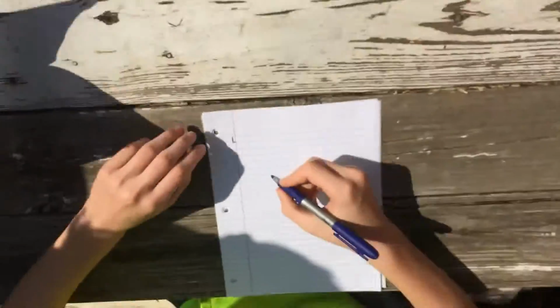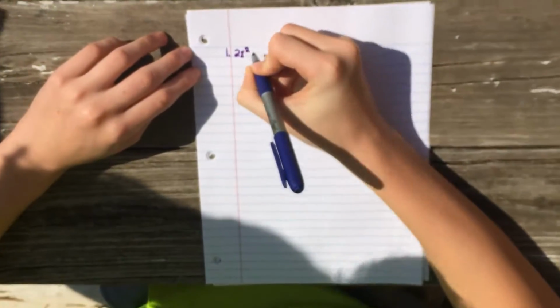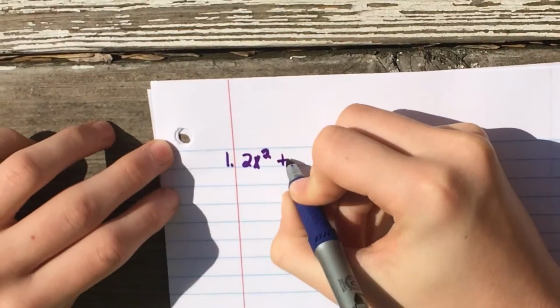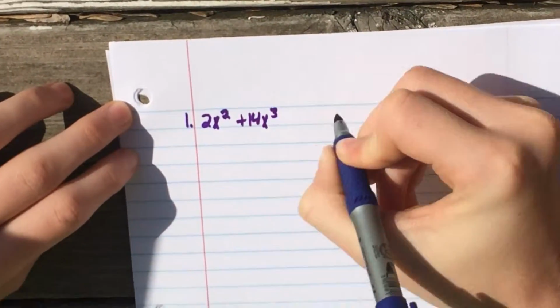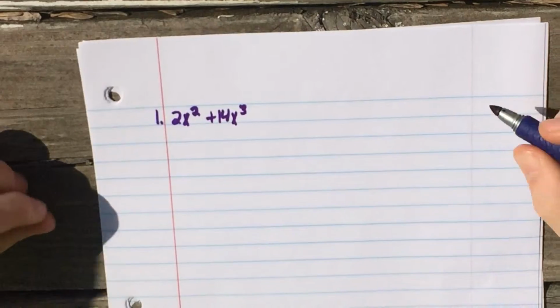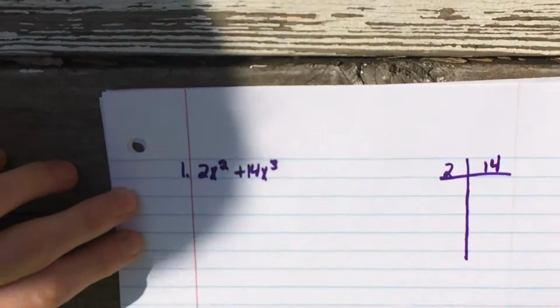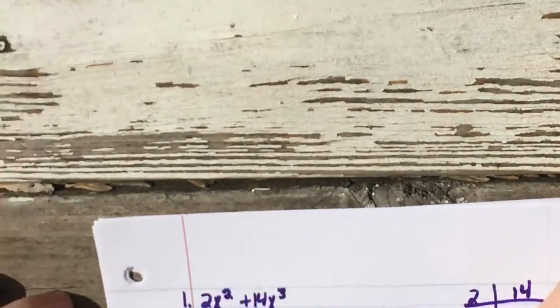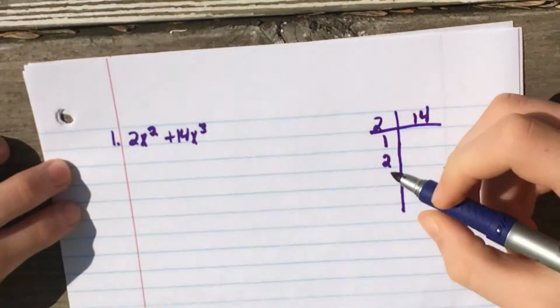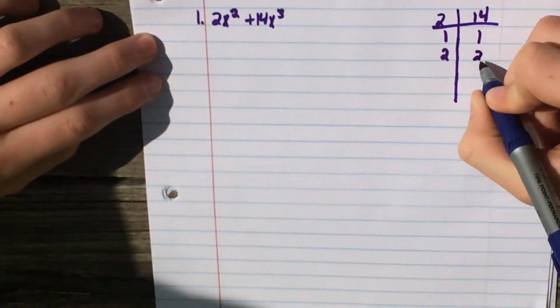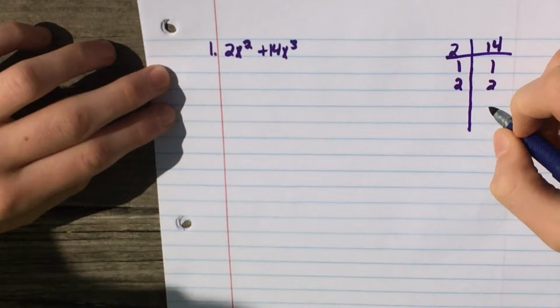Alright, for problem 1, it'll be 2x squared plus 14x cubed. So first we're going to want to find the factors of 2 and 14. The factors of 2 are 1 and 2. The factors of 14 are 1, 2, and 7.